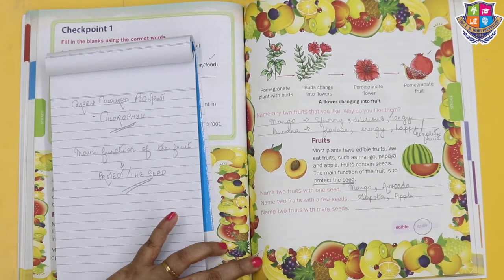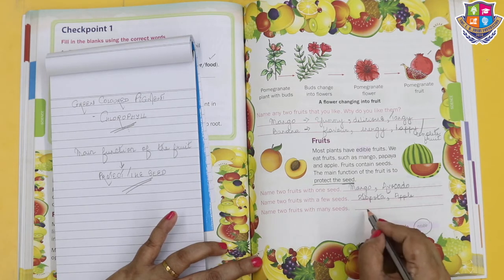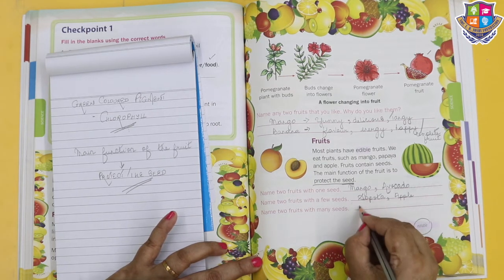Name 2 fruits with many seeds. One would be, of course, watermelon.